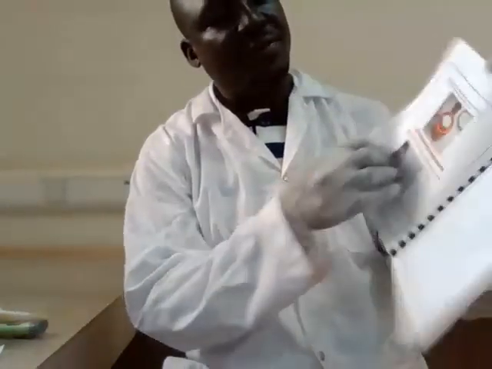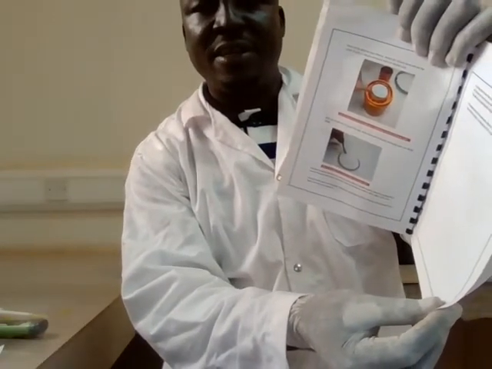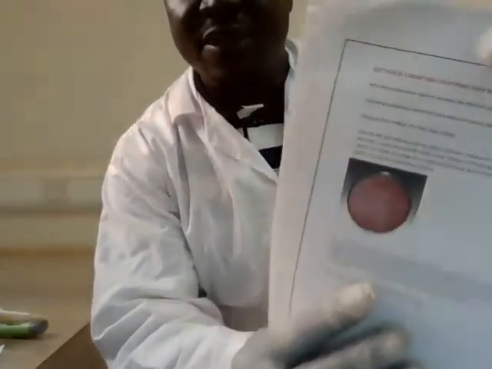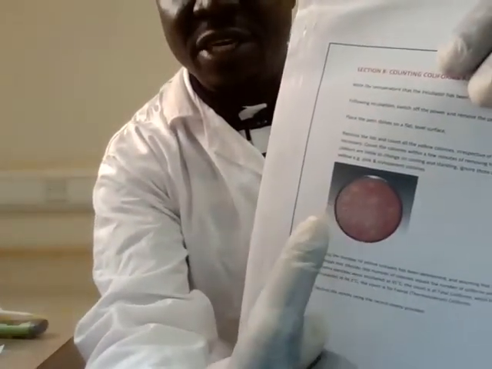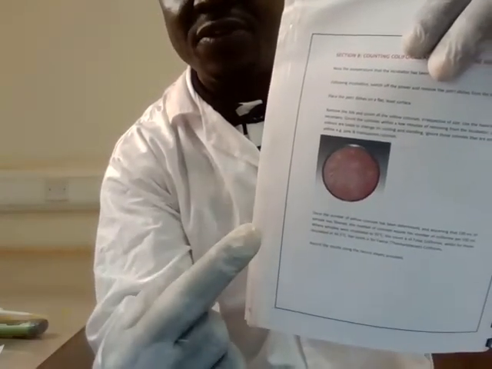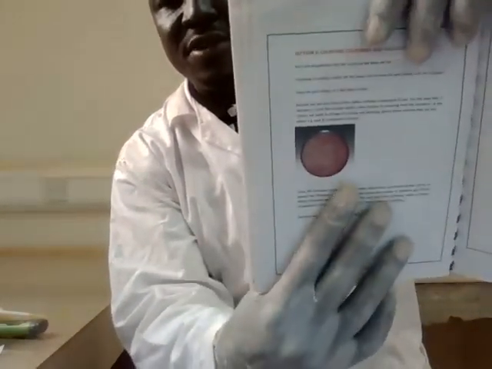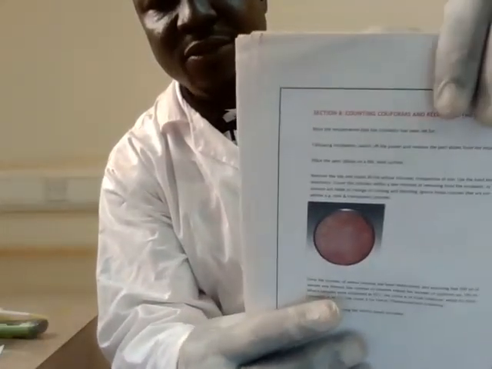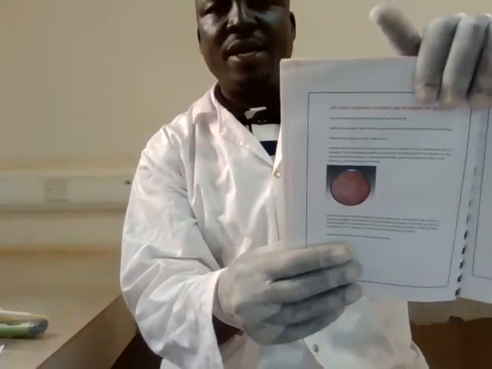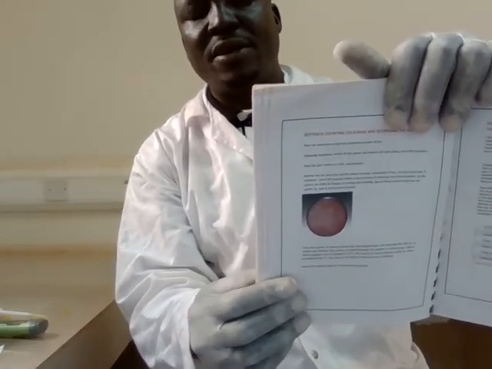Okay, this is just showing you how you assemble the equipment and how you do membrane filtration, and then how you can place the filtered sample on the petri dish. And then these are the colonies I'm talking about. You see there, this yellow dotted thing, these are the colonies, and these are the ones you count. And then there are also the red ones. According to this media, any yellow colonies that you see there is E. coli, Escherichia coli, and the red ones are considered to be other coliforms.